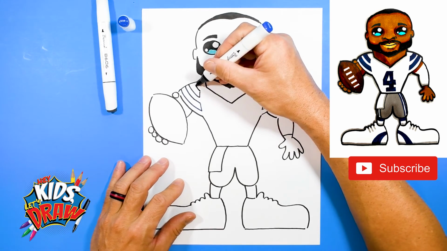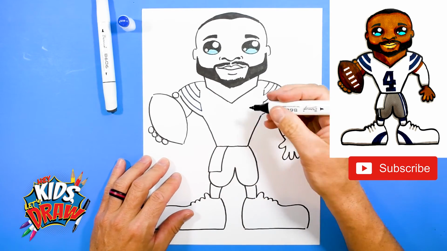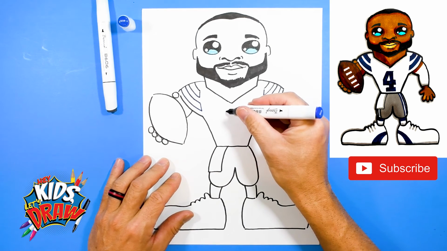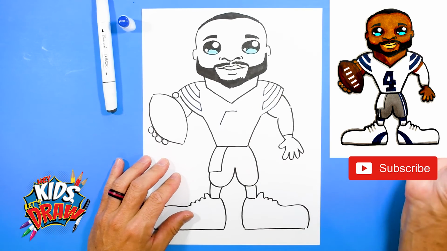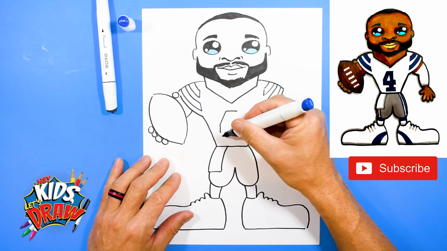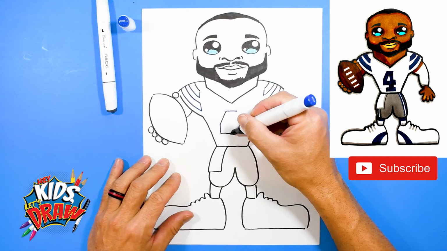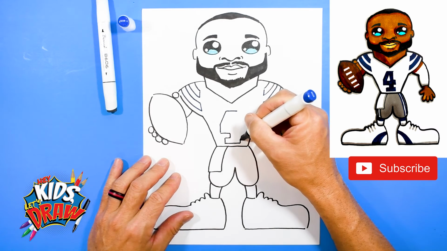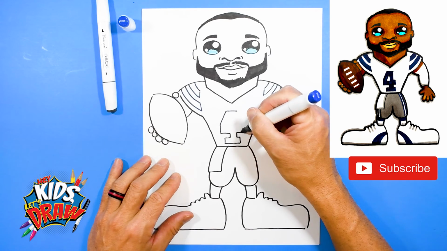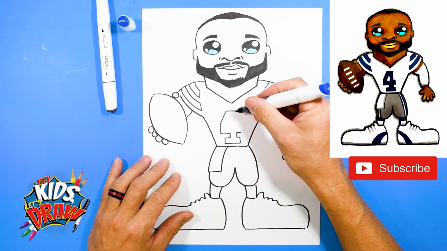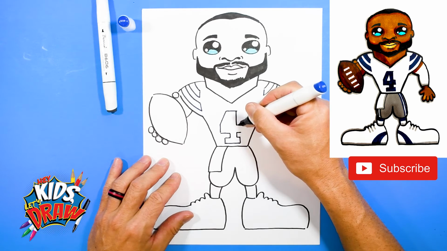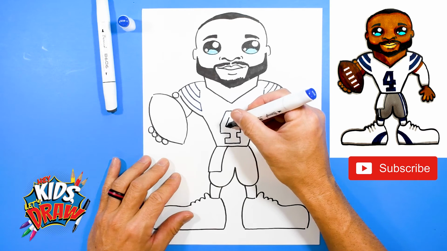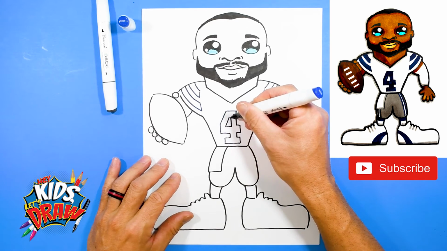Up and in. Okay, let's do the number 4. Straight across. Down on an angle. Straight down. Over. Down. Alright, in here we'll do the angle, over, and up to a point.